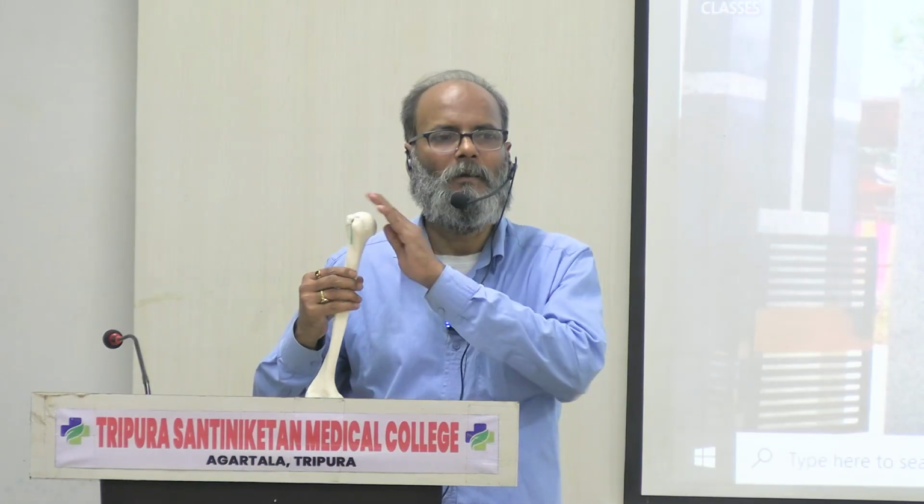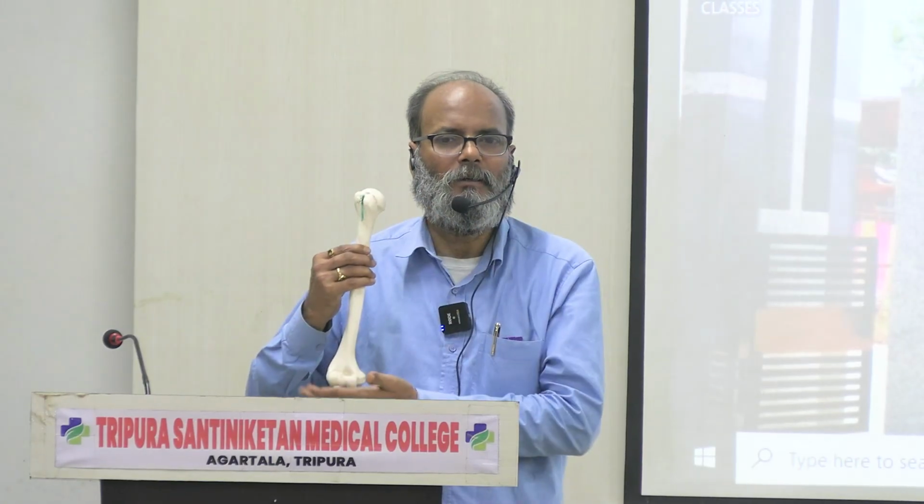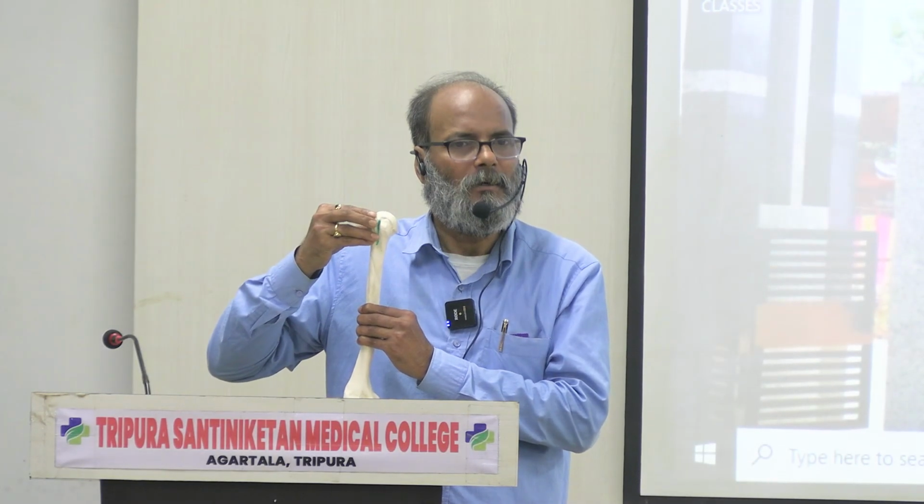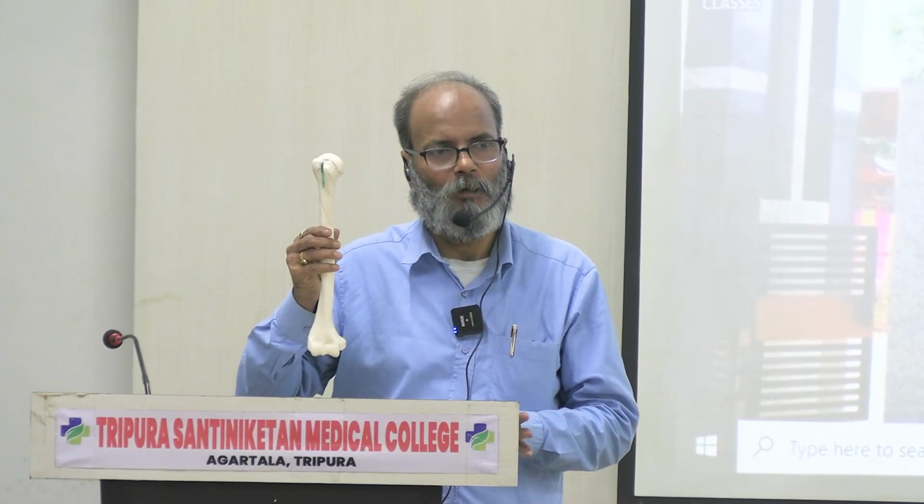You take this to this side. This is the head, this is the lower end, and the olecranon fossa is back. The greater tuberosity is lateral. So it is a right-sided humerus. This will be your answer.